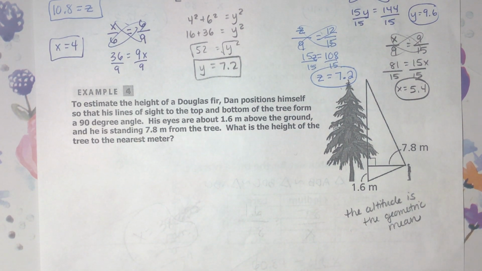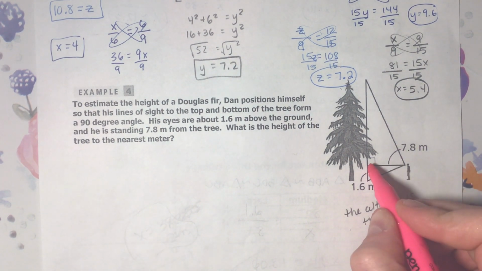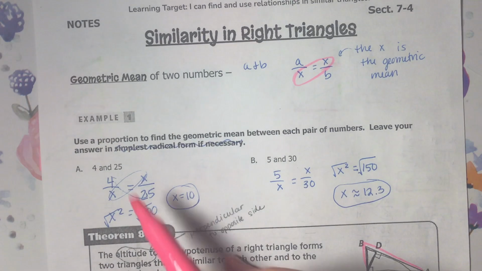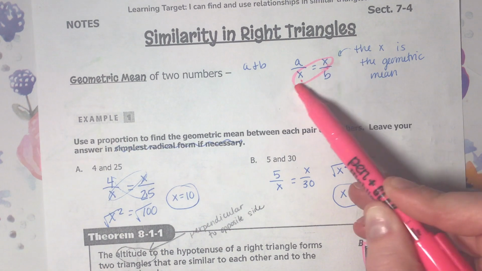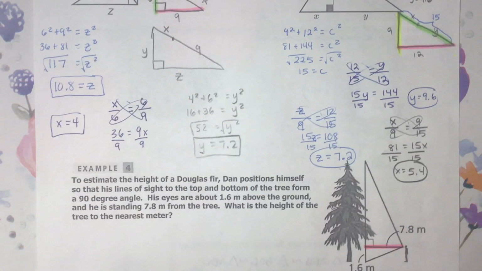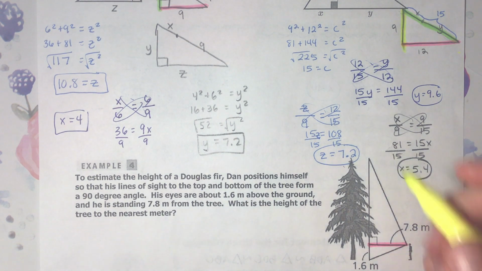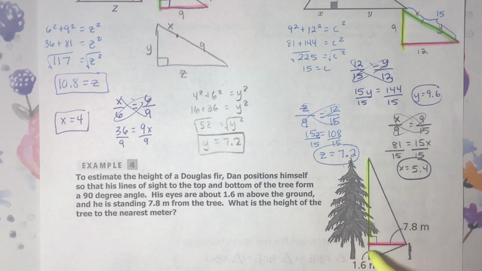The altitude is the geometric mean. So that means this altitude right here is going to be in this position in a proportion. What is it a geometric mean to? It is the geometric mean to this half and this half.